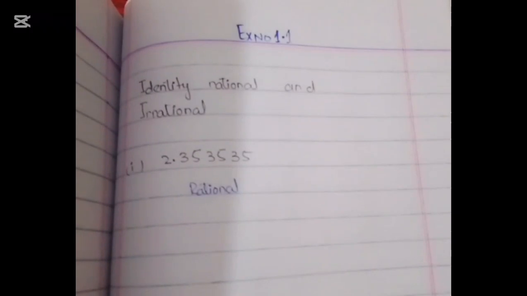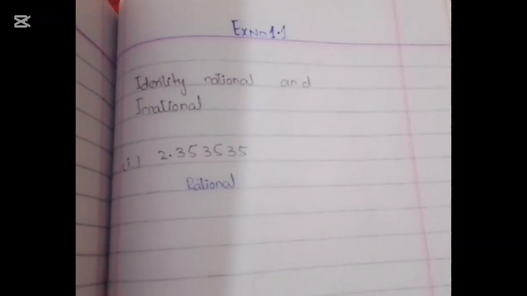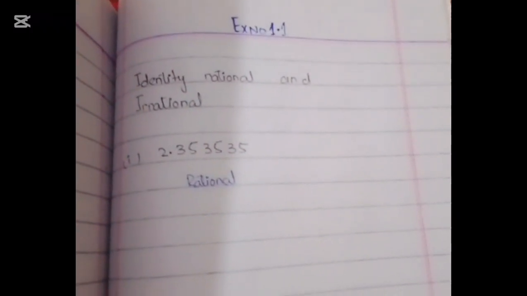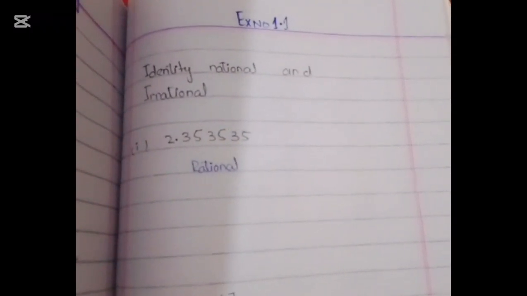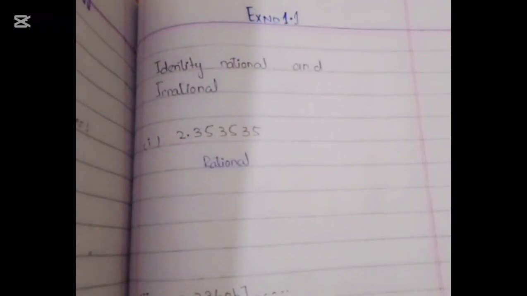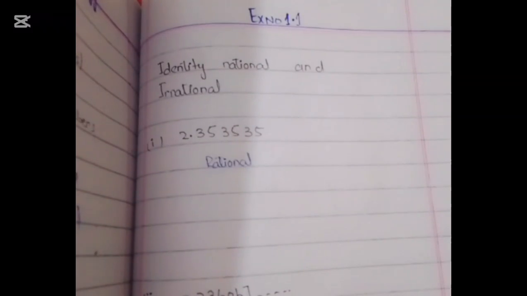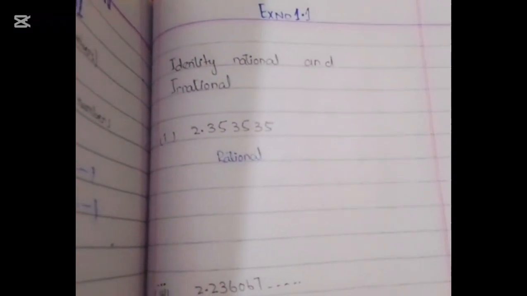Here is question number 1 of exercise 1.1. Identify the rational and irrational numbers. So the first question is 2.353535. This is a rational number because it is written in a decimal form.